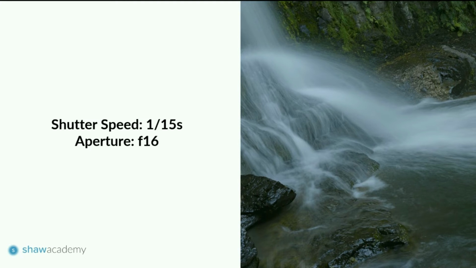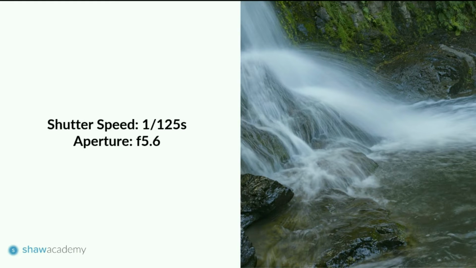I decide I want to maybe freeze that motion a little bit more, so I go to 125th of a second, a much faster shutter speed now, and to compensate for that then the aperture needs to open up much wider. So remember, the lower the number, the wider the aperture, the more light that's coming in, and it now goes to f5.6. Okay, so the exposure values have changed. In terms of the overall levels of light, they haven't changed at all. But the effect in the photograph has changed. It's still got a little bit of movement in the scene for sure, but nowhere near as much as the previous photograph. Let's go and take this a little bit further.